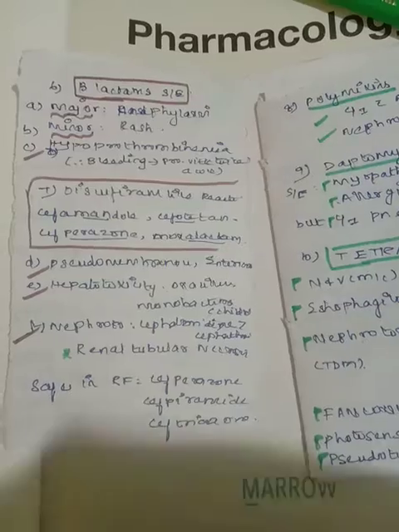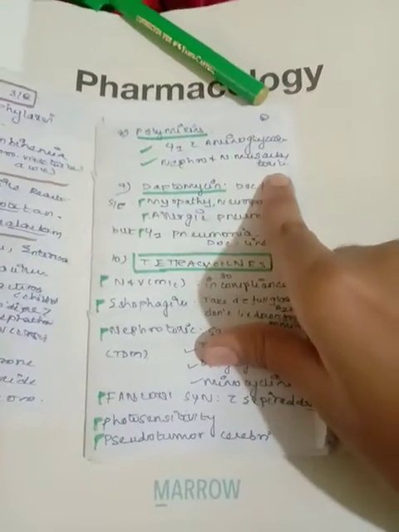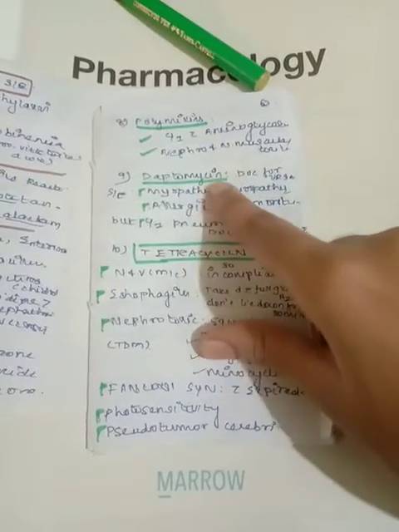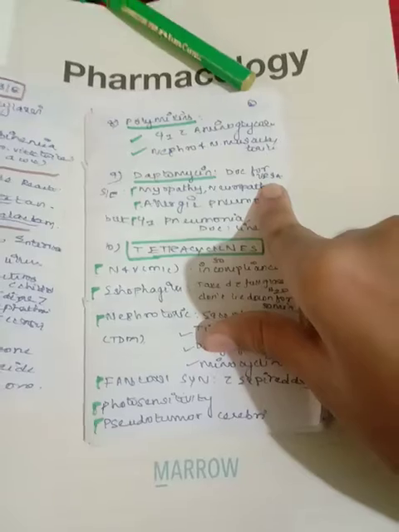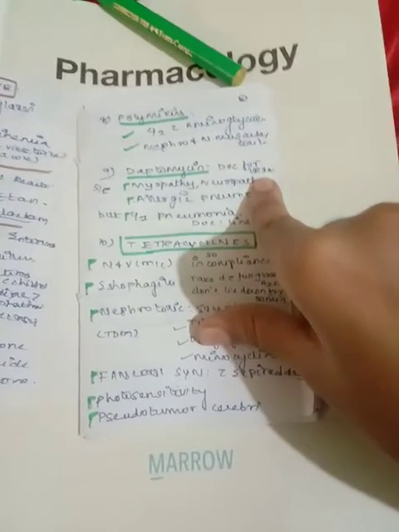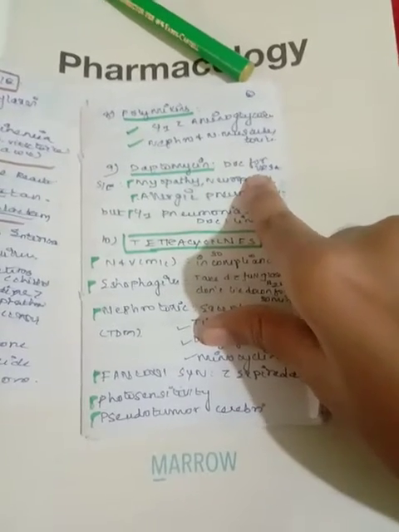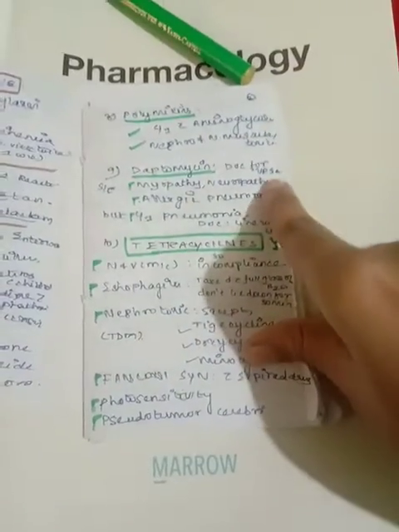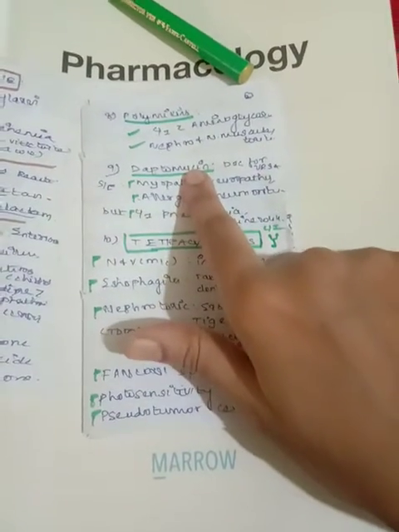Then there comes polymyxin. This is contraindicated with aminoglycosides, and causes nephro and neuromuscular toxicity also. Daptomycin is a drug of choice for VRSA, because most of the strains nowadays are MRSA, methicillin resistant strains. For that, the drug of choice is vancomycin. So now vancomycin also got its own resistance, so VRSA strains have been introduced. So the drug of choice for VRSA is daptomycin.